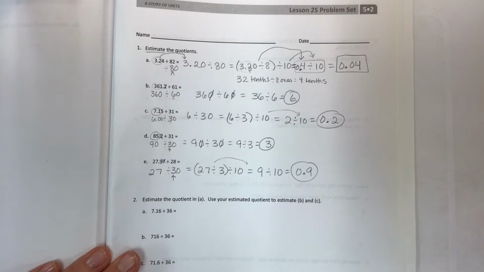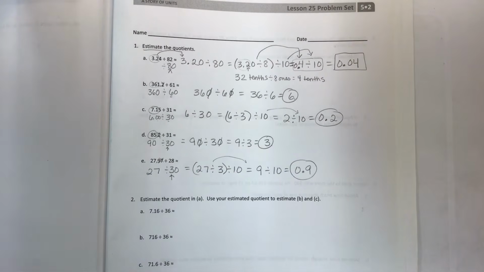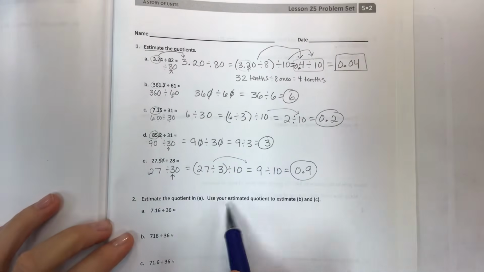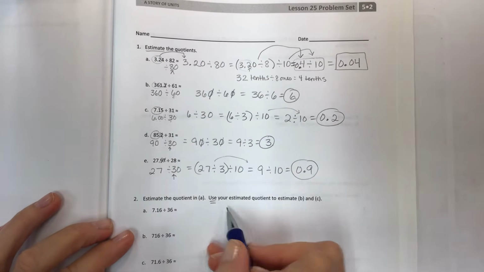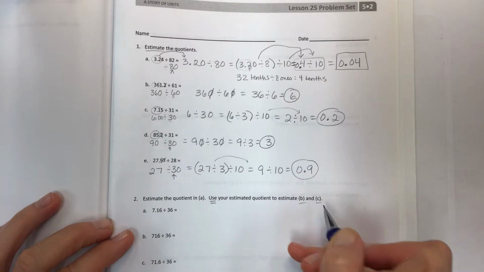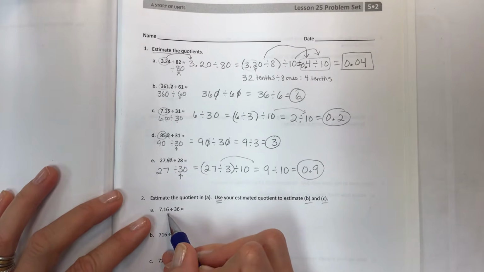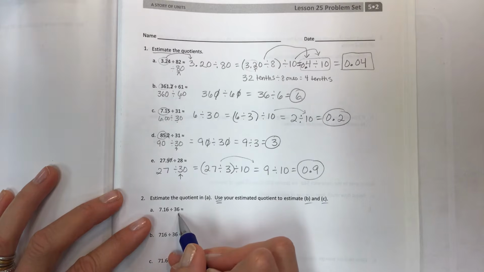Not so bad, right? Okay, now let's do number 2. Estimate the quotient in A, and then use your estimate. We're going to use what we do in A to estimate B and C. So check it out. 7 and 16 hundredths divided by 36.